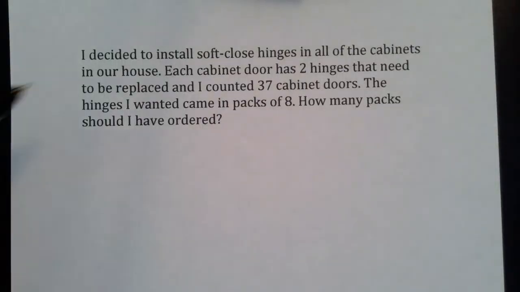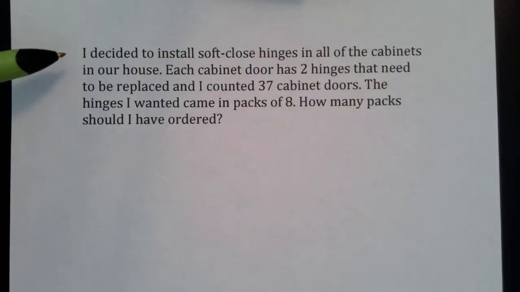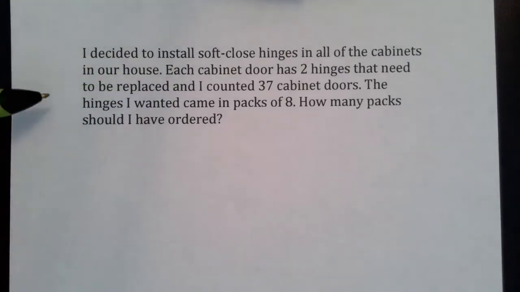I want to go through the solution to this problem. So I decided to install soft close hinges in all the cabinets in our house. Each cabinet door has 2 hinges that need to be replaced, and I counted 37 cabinet doors. The hinges I wanted came in packs of 8. How many packs should I have ordered?